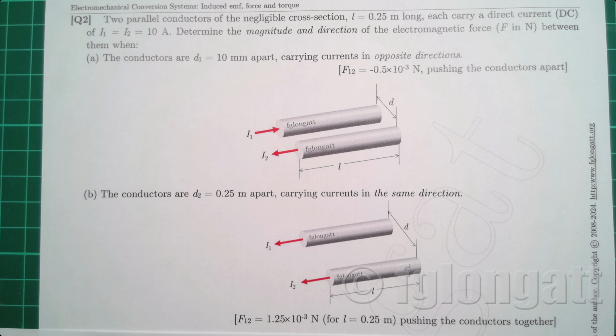So I have been explaining for many weeks the basics and fundamentals to induce EMF, electromotive force, the mechanical force, and the torque. And today we have this video that looks extremely simple but is looking into the most important backgrounds of electromechanical conversions.